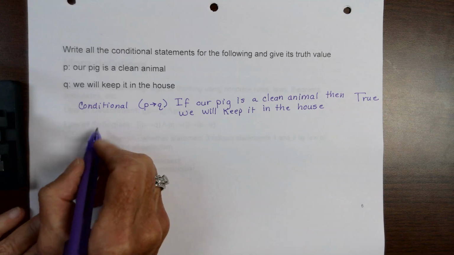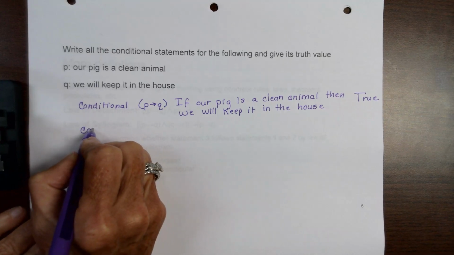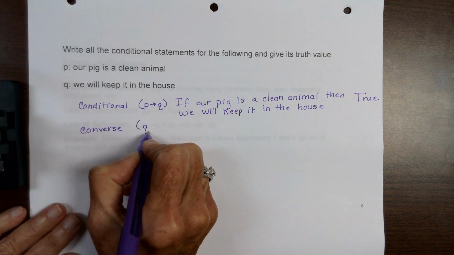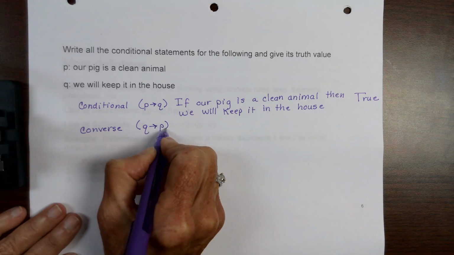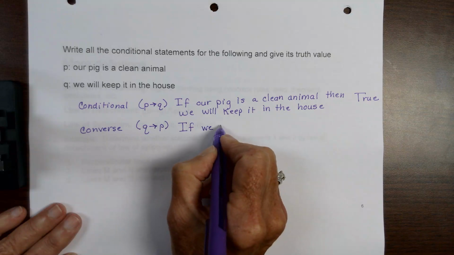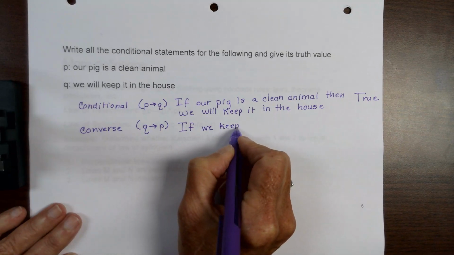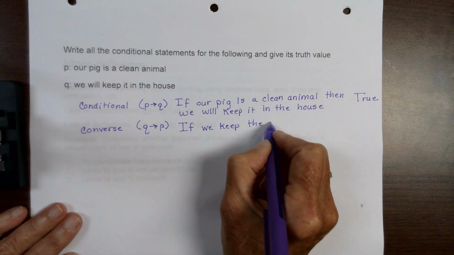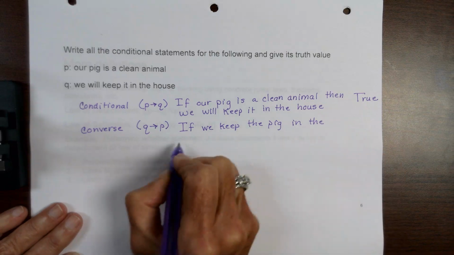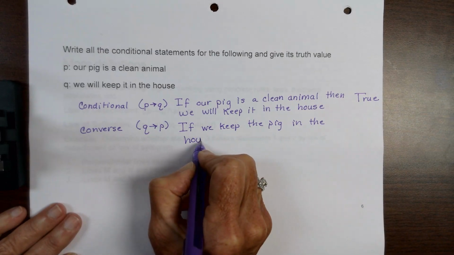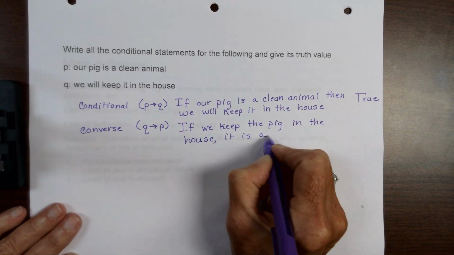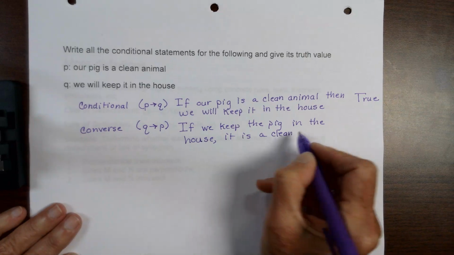All right. Now I can do a converse, which is Q then P, and it says if we keep the pig in the house, it is a clean animal.